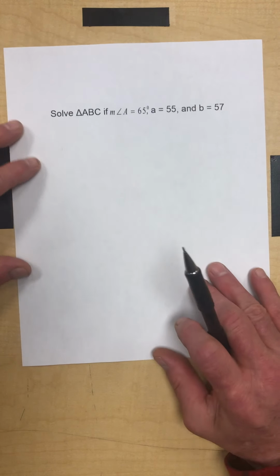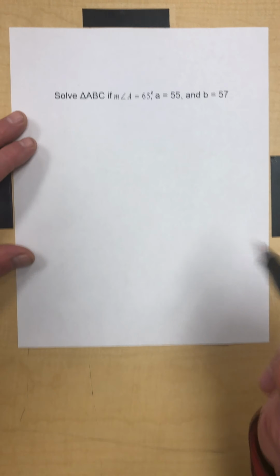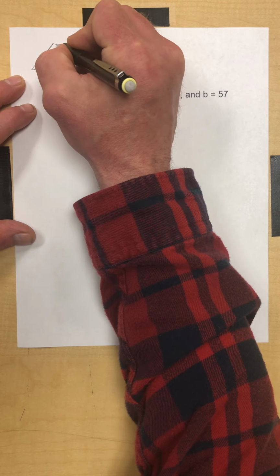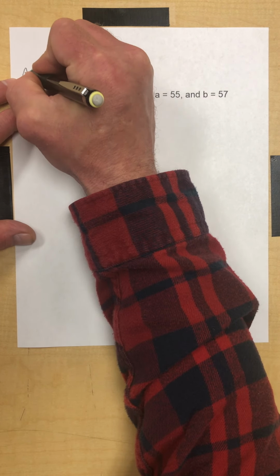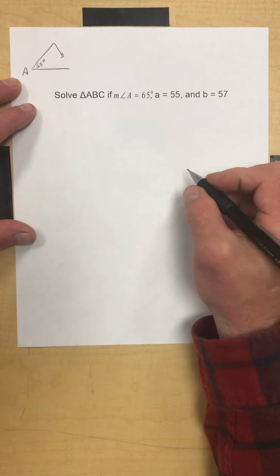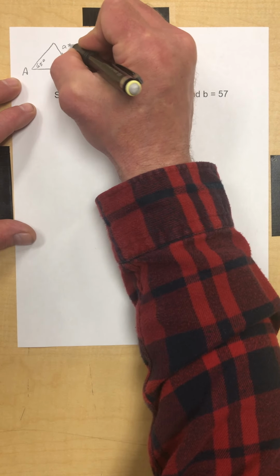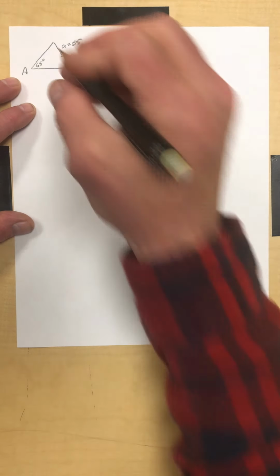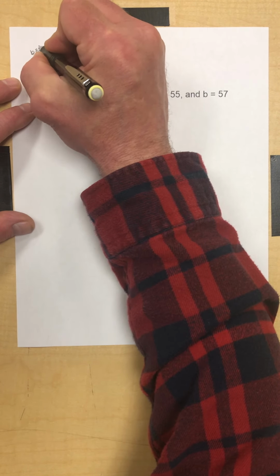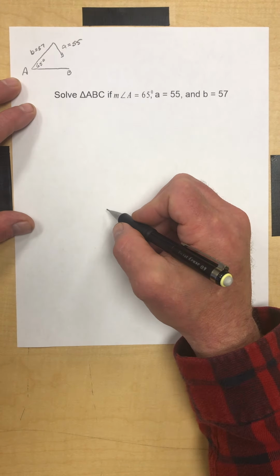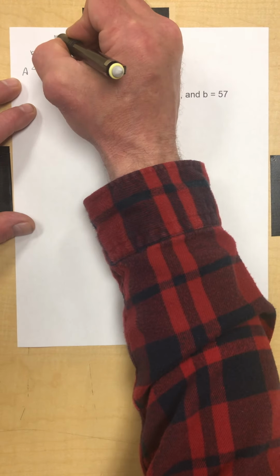Okay, one more. All right, let's see if this works out. Always start with your diagram. At least I always do, because I need a diagram. I know angle A, and that is 65 degrees. I know little a is 55. I know little b, which has to be adjacent to angle A, is 57. So if that's little b, vertex B would have to be down there if we can form a triangle, and then obviously vertex C is up here.